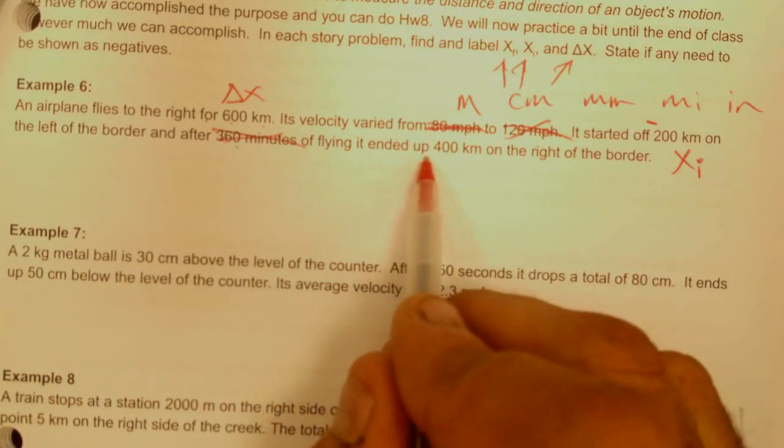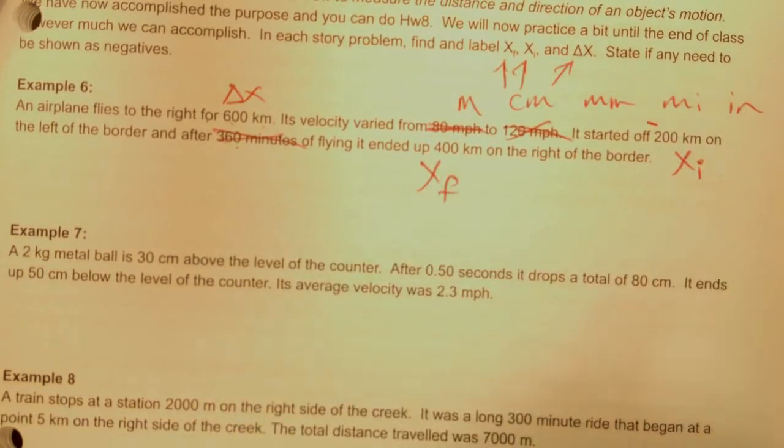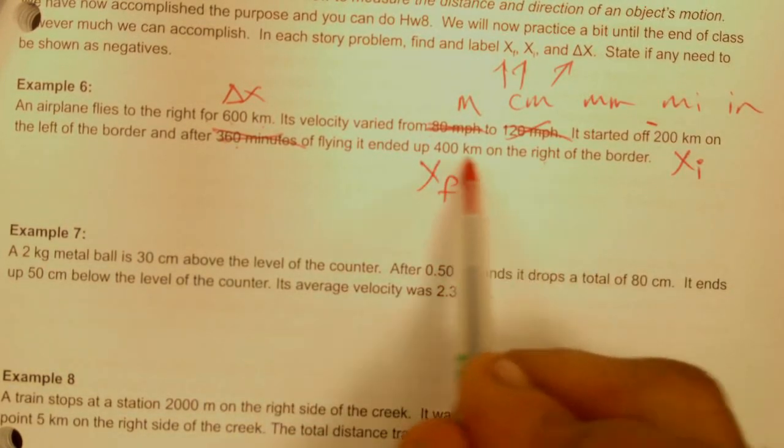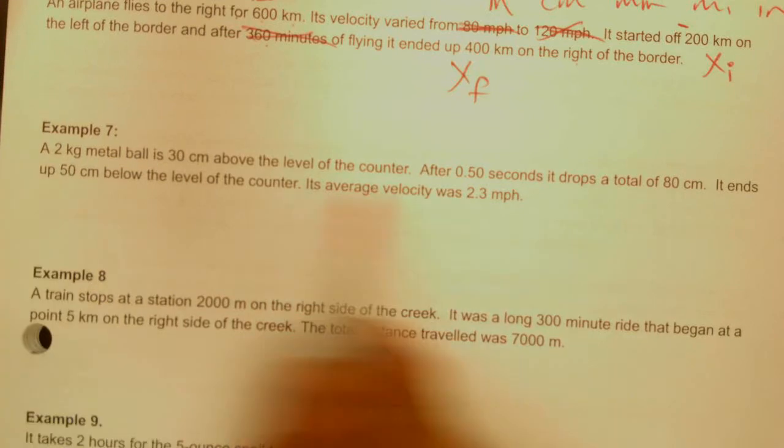Let's see here. It ended up, so this is the final location, and that's on the right side of the border, so that's positive. I just leave it as it is. Number 7. 2 kilograms. Oh, you go ahead and read it.